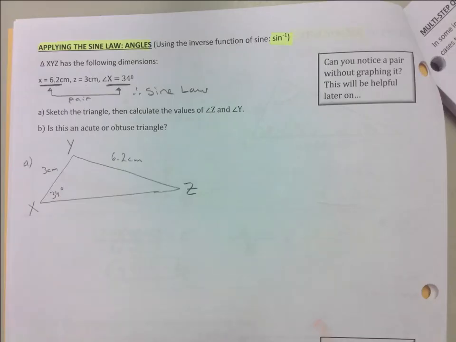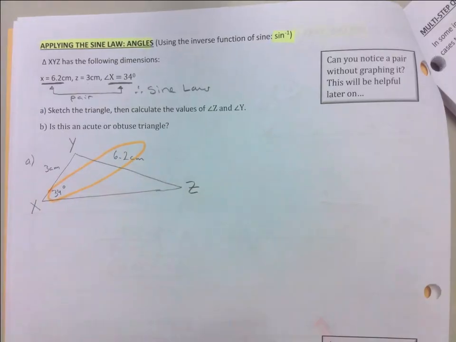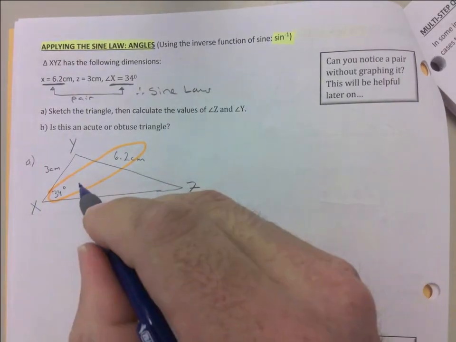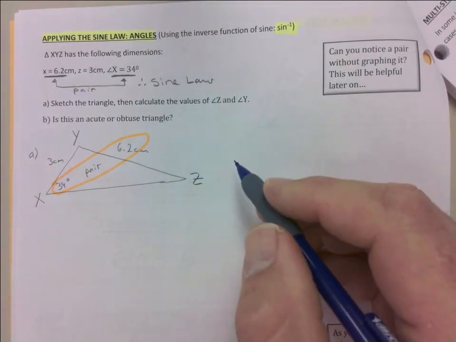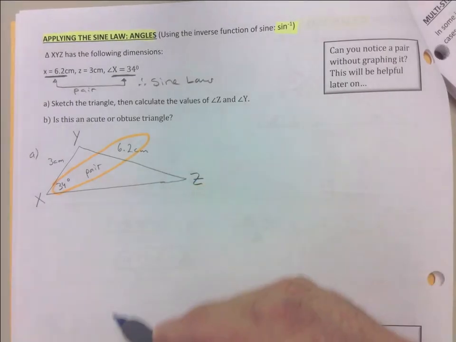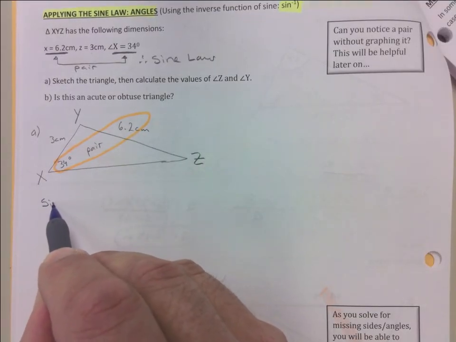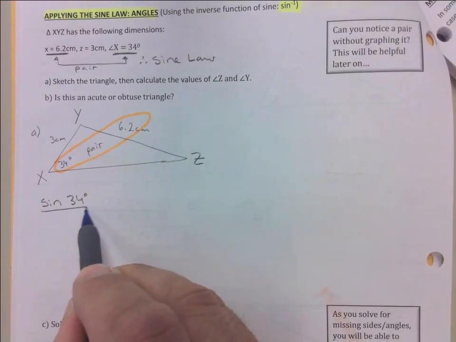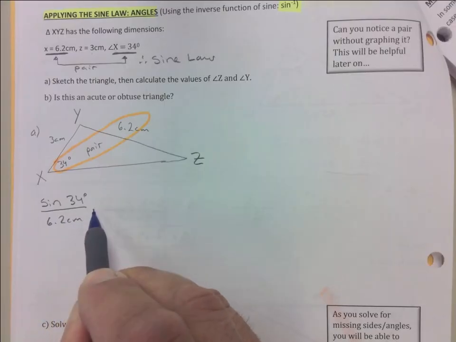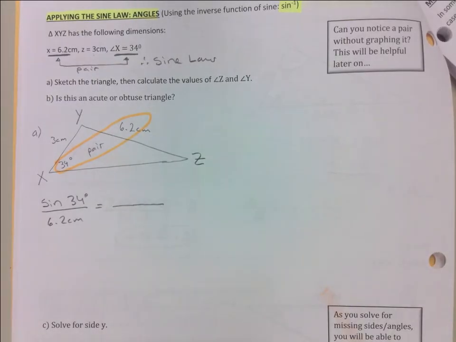Do you have a pair? Yep, we do have a pair. It's visible here, which is great. That means we're going to use sine law to solve for this. Where am I going to do this? I'm going to do it right underneath the triangle. So same as before. You start with your pair. You stack them like this. And on the other side, which angle would make more sense to start solving for?